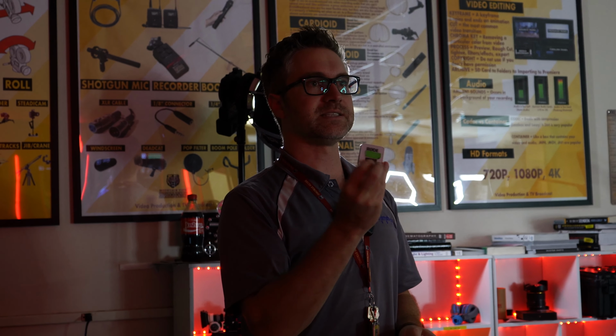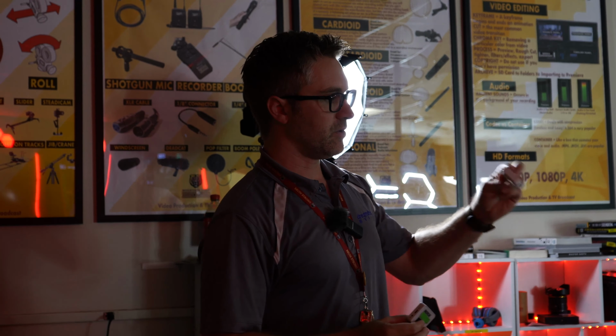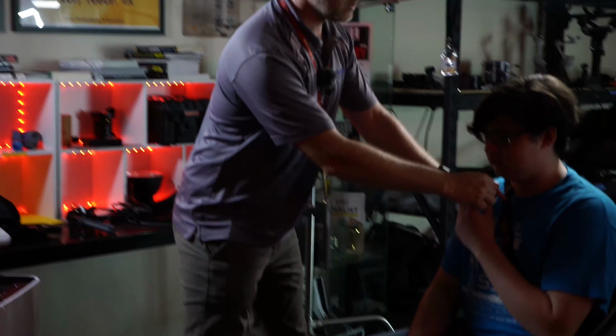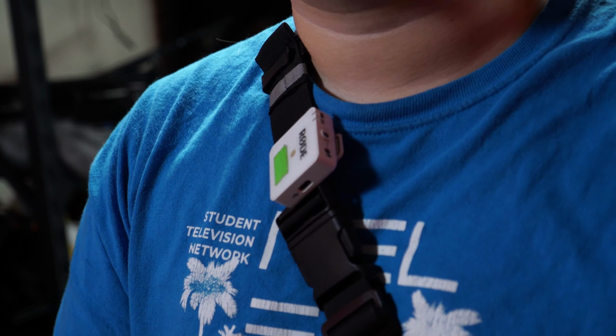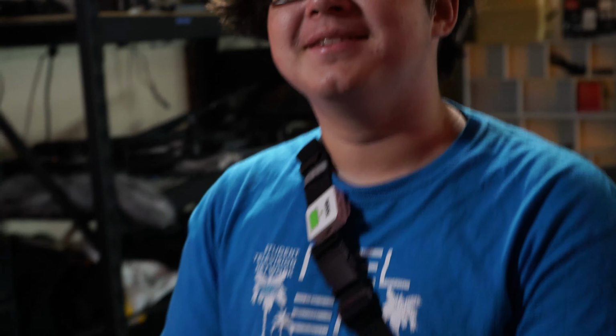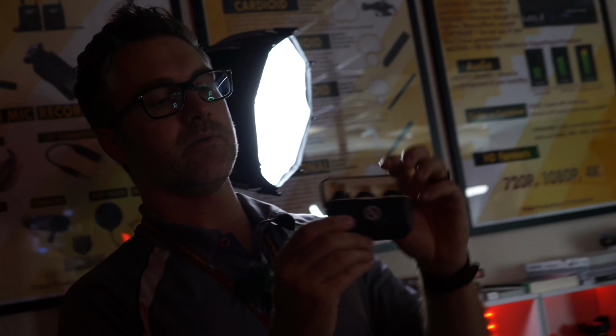And you'll also be able to see the audio level there. And then you would clip this one, if this is what we were using, onto Ben's shirt. We could also use what we call a lavalier microphone, and wire the lavalier up his shirt and then clip it onto his collar. And then this is one more style that we have.